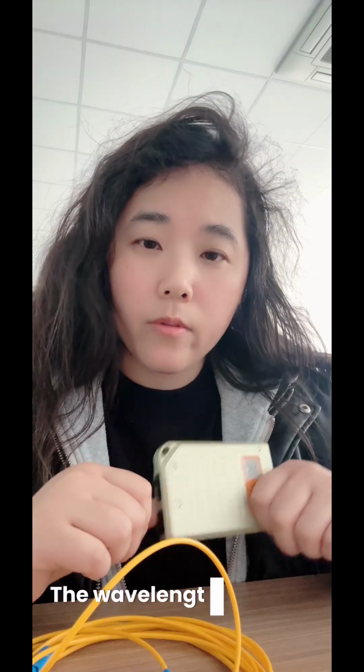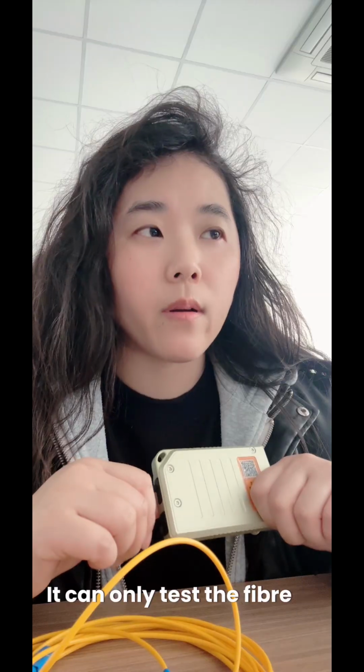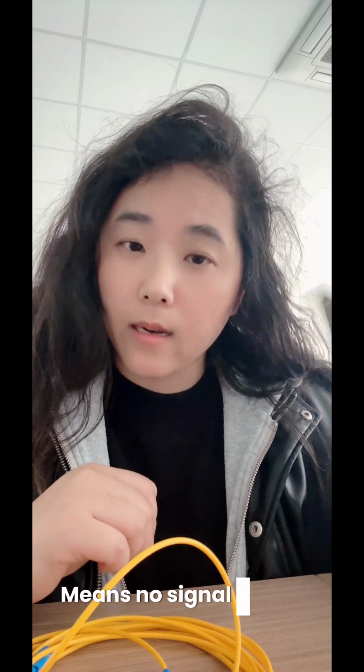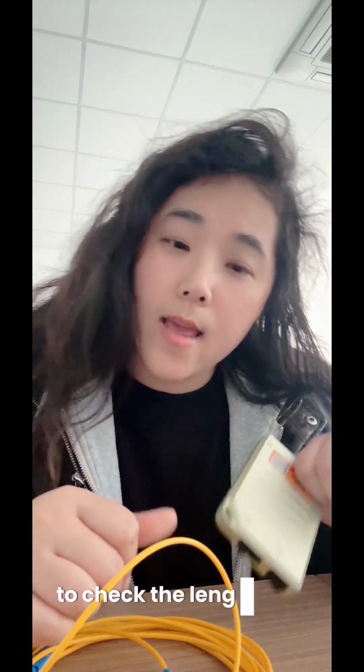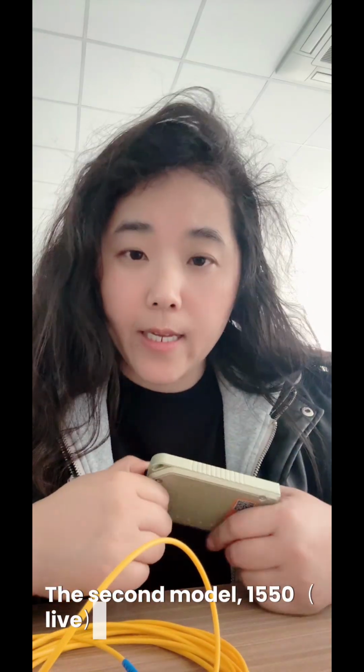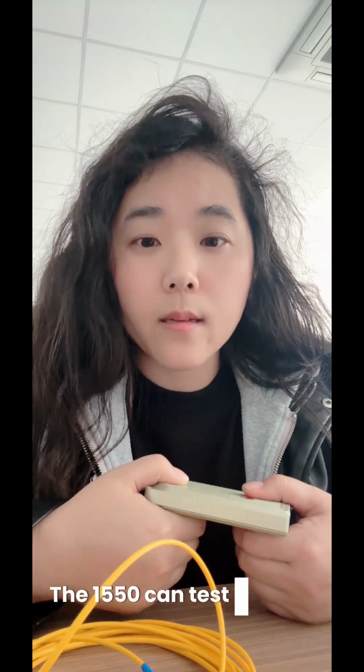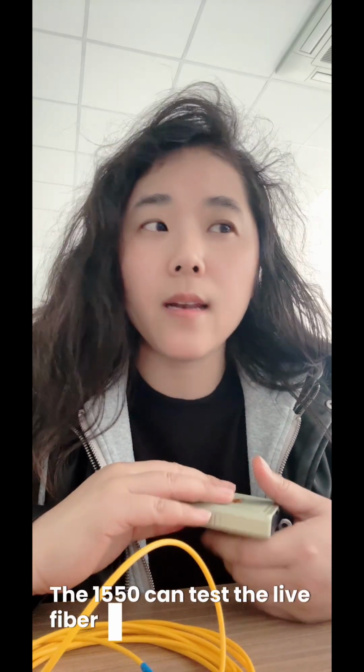The first model, 1310 and 1550, can only test fiber that is dark. It means no signal in this fiber. Then you can test the fiber under these 2 wavelengths to check the length and the fiber loss. The second model, 1550, can test 1550 live.